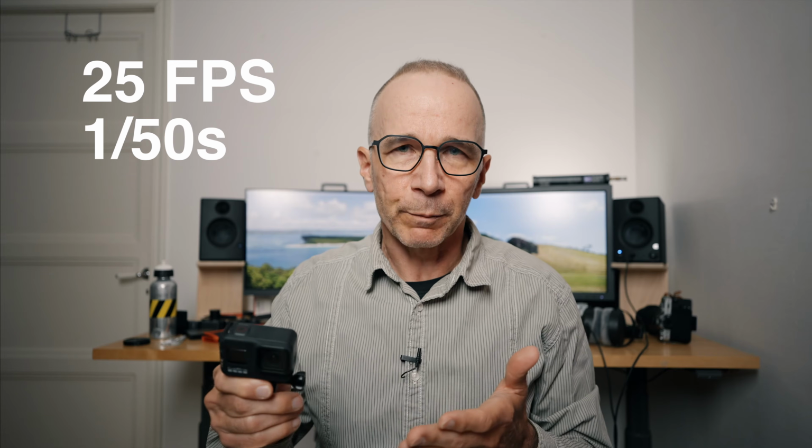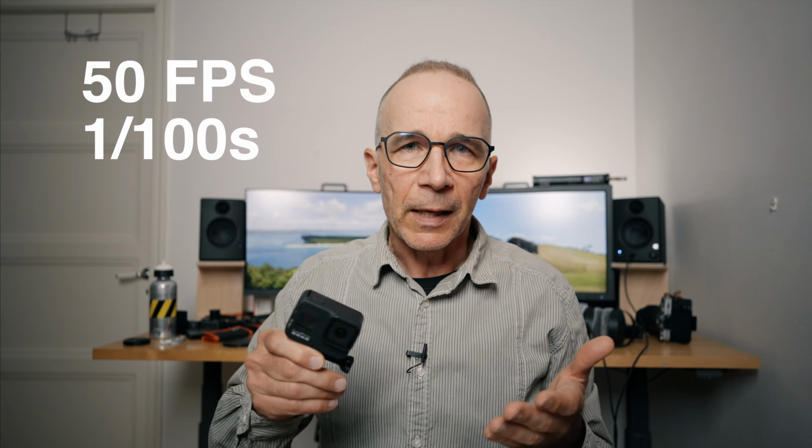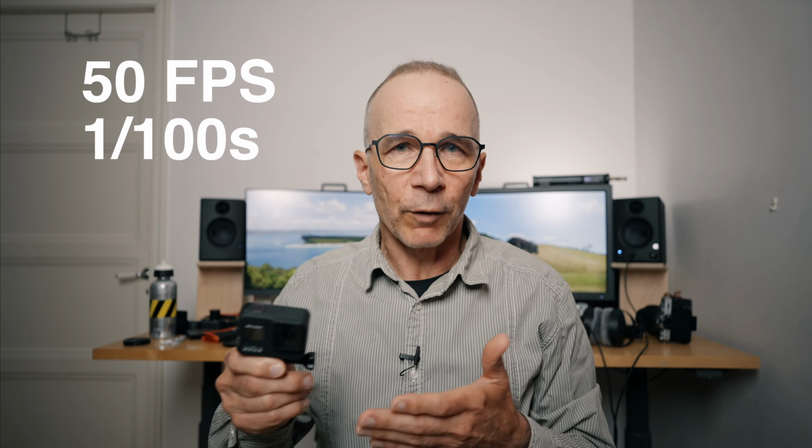For smooth and cinematic video footage, you need to use the so-called 180-degree rule for your shutter speed. What it means is that your shutter speed should be double your frame rate or thereabouts. So if you film 25 frames per second, you need 1/50 shutter speed. And if your frame rate is 50 frames per second, then you're going to need something like 1/100 shutter speed or thereabouts.